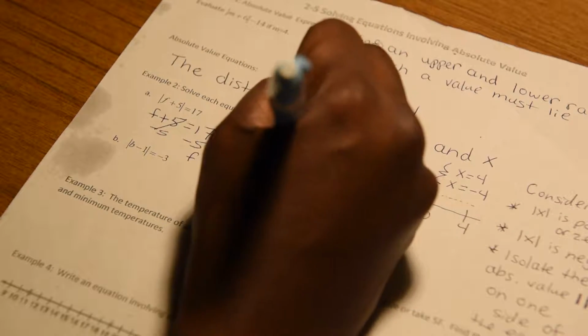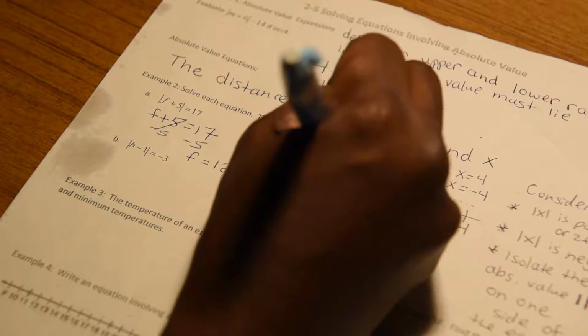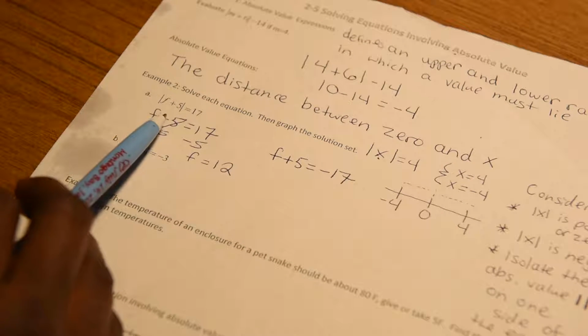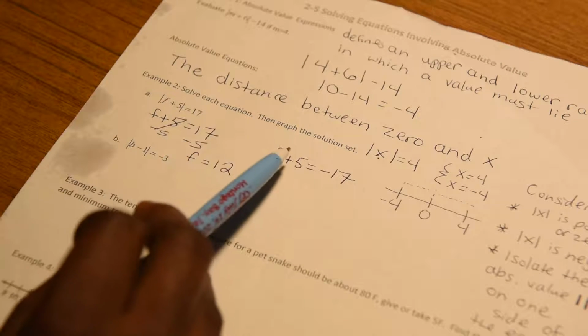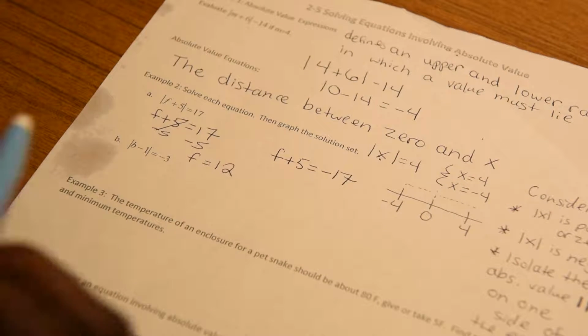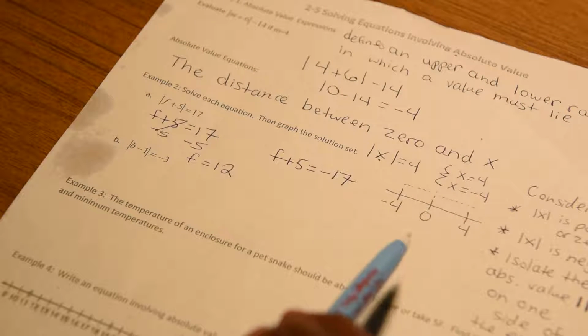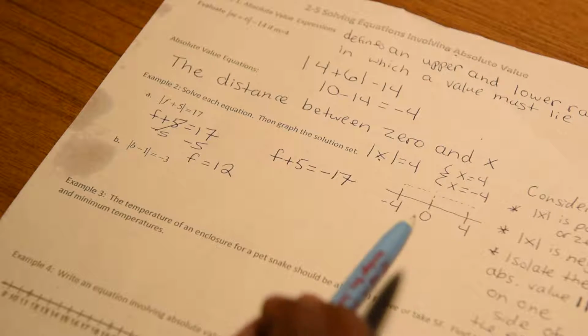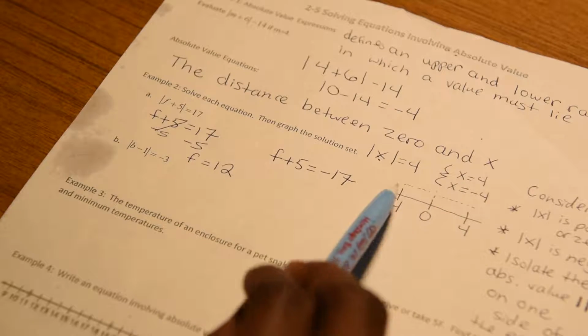And our second equation is going to be f plus 5 equals negative 17. So we have it equal to a positive, and we have our equation equal to a negative. Why? Because remember, the distance between 0 and x is how we solve an absolute value equation. So we're assuming it could be a positive or a negative.